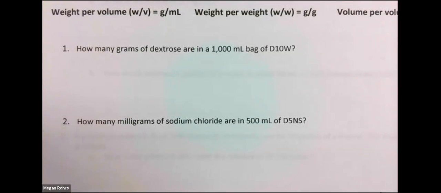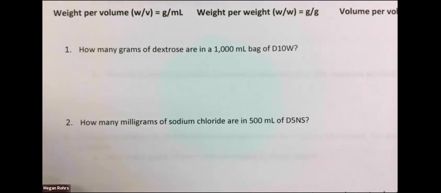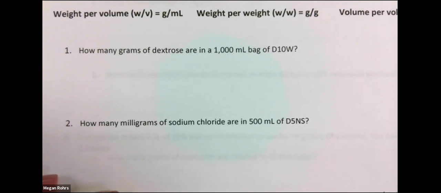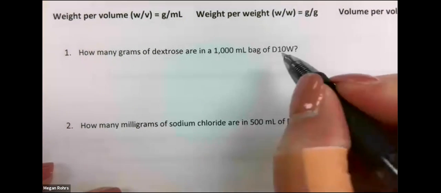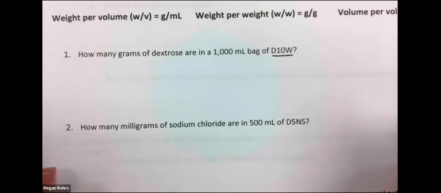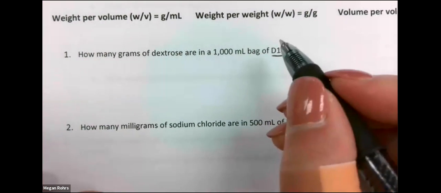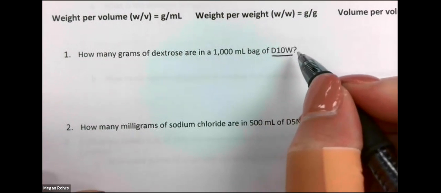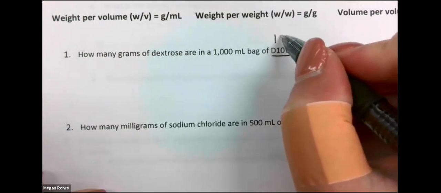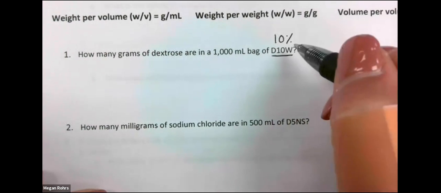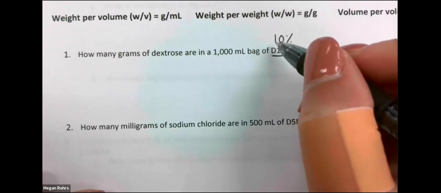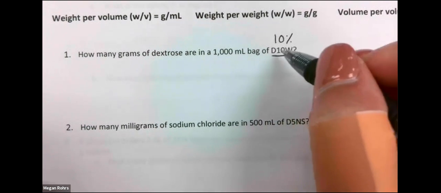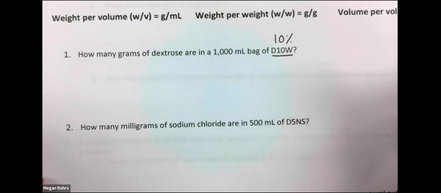So let's take a look at number 1, very similar. How many grams of dextrose are in a 1,000 ml bag of D10W? Well, D10W, we have to know what that means. There's 10% dextrose in water. So we know that we're looking at a 10% solution. Take your percentage, anytime you see a percentage, automatically change that into a fraction.